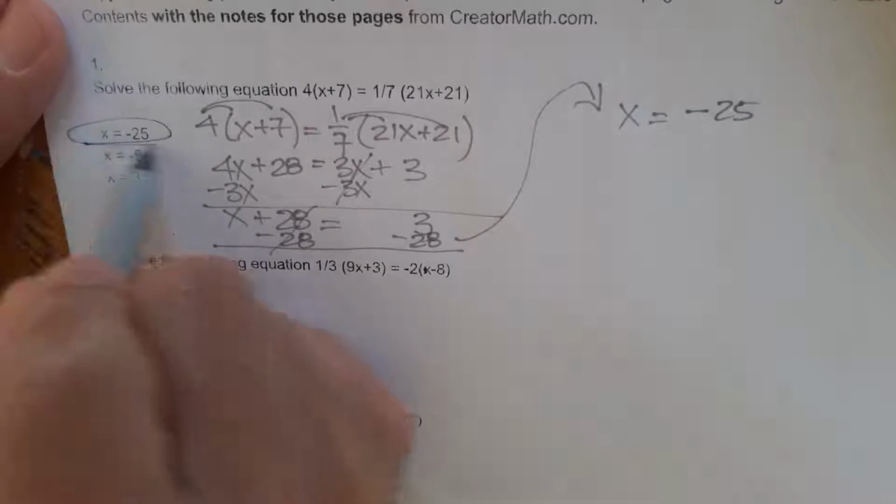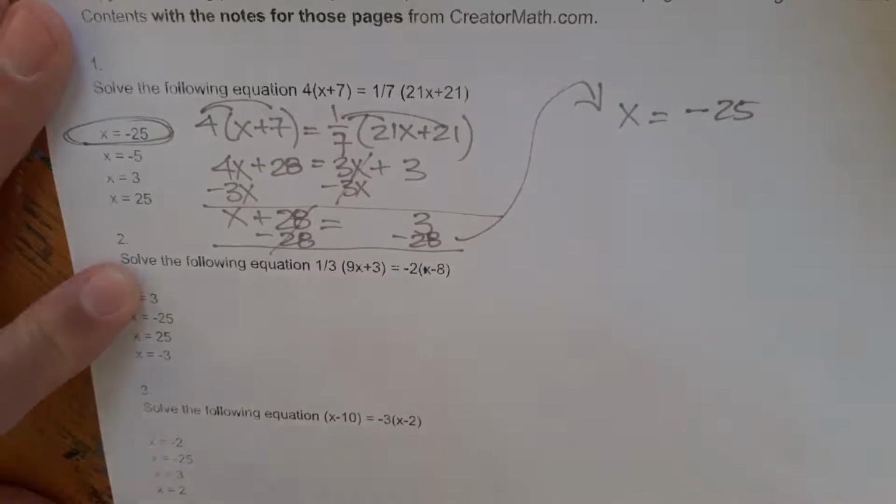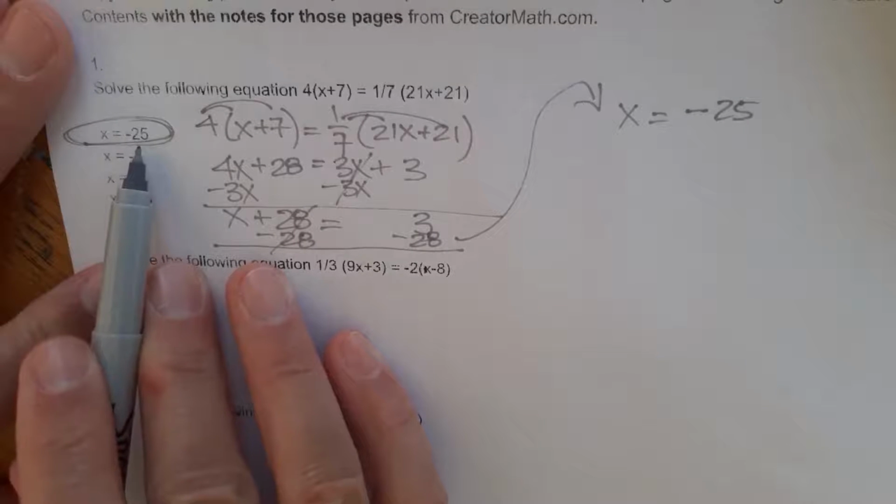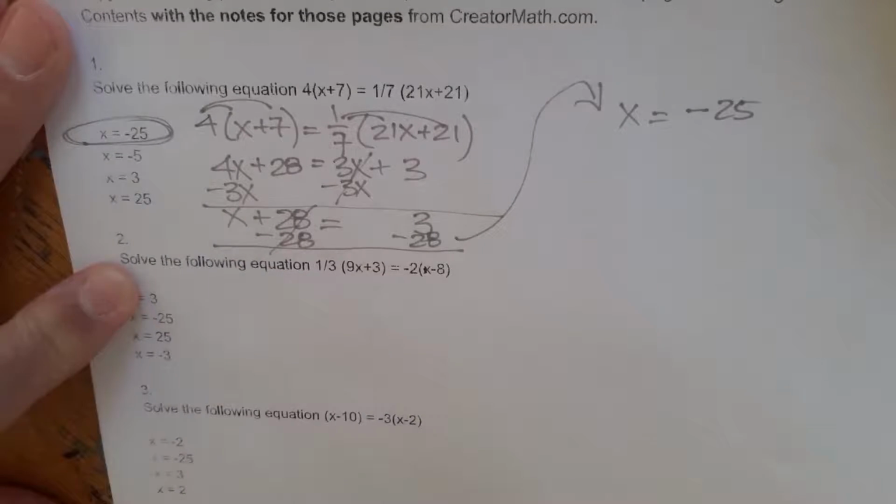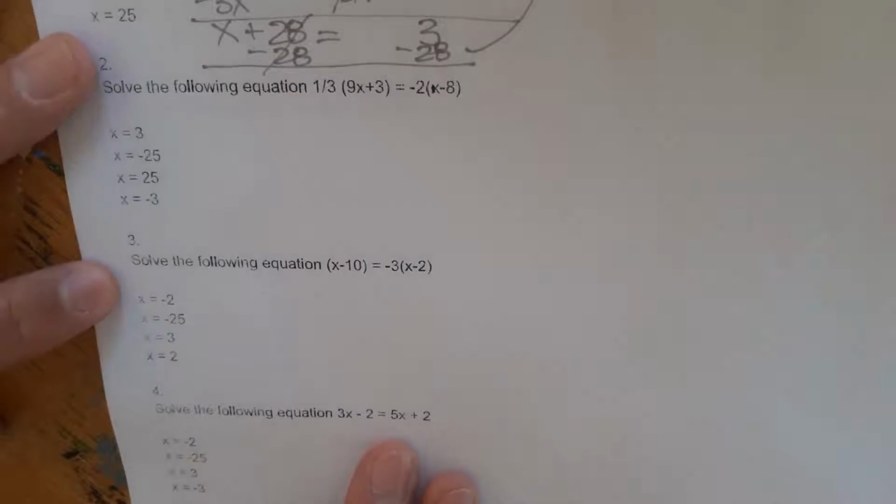We're looking right here, and we're selecting the correct answer. Remember, mine will be on the top always, but yours will be mixed up and randomized, right? Let's go to the next.